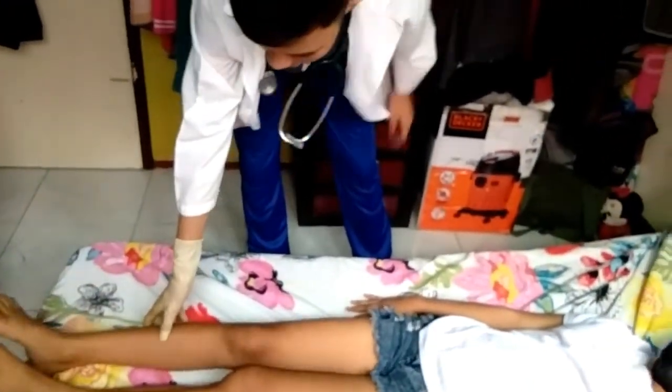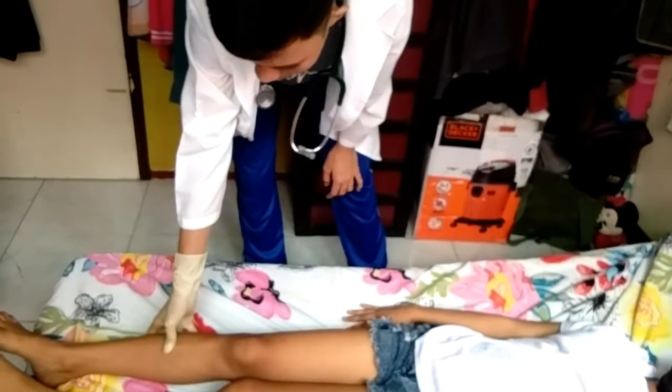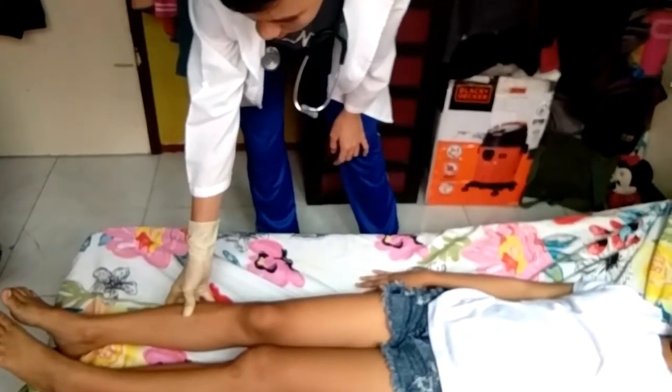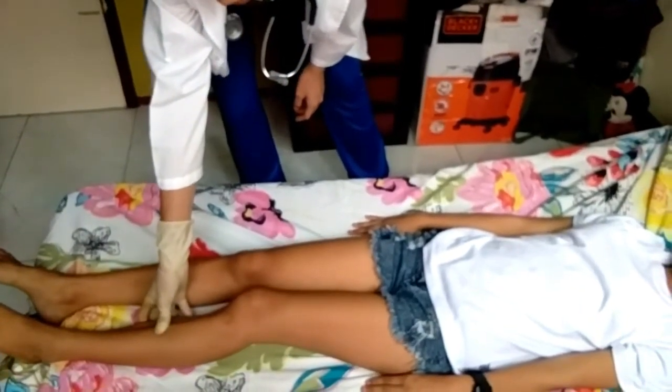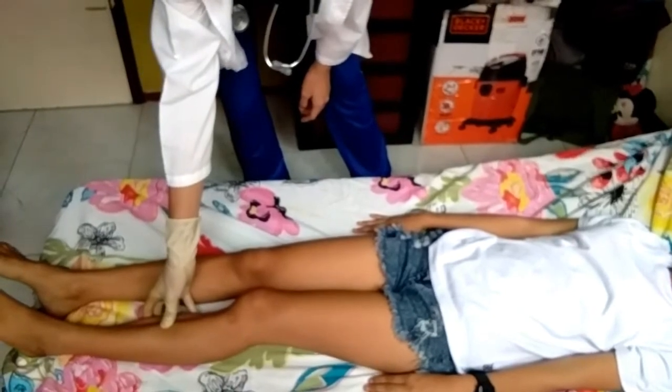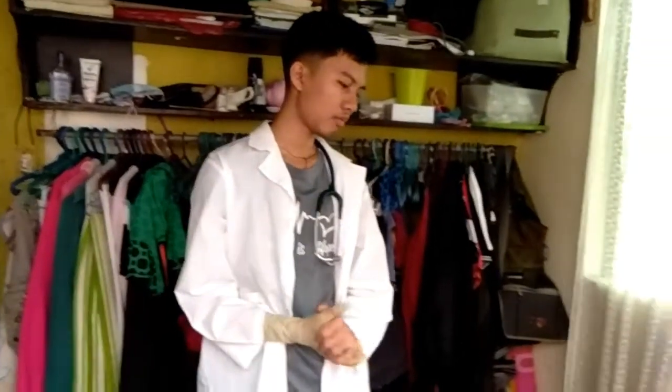So next I'm gonna check the edema of the patient by pressing the medial malleolus of the patient. Is it okay with you, ma'am? So now I'm gonna press the medial malleolus for 5 seconds. Do you feel any pain, ma'am? No. To the other side. Do you feel any pain, ma'am? Okay, so on both sides while palpating, the patient didn't feel any pain.